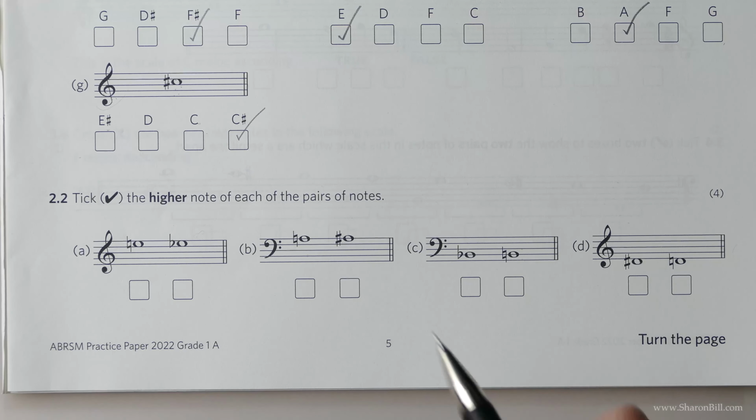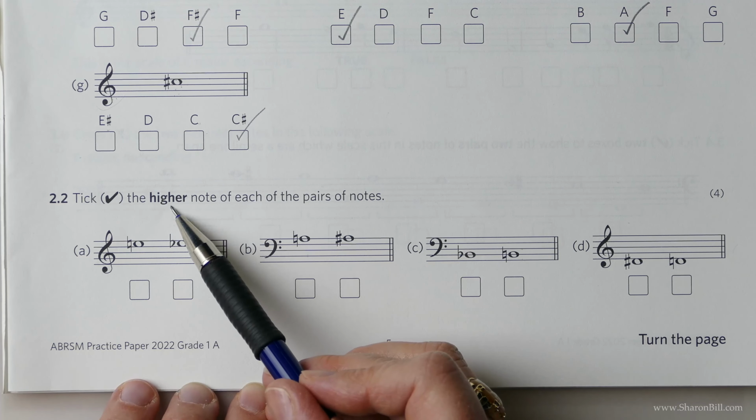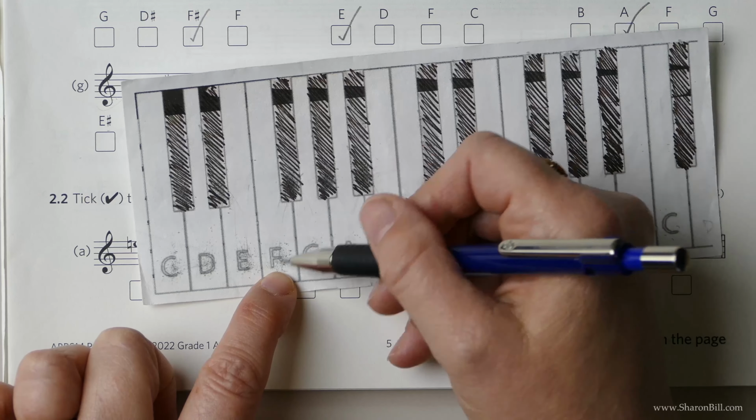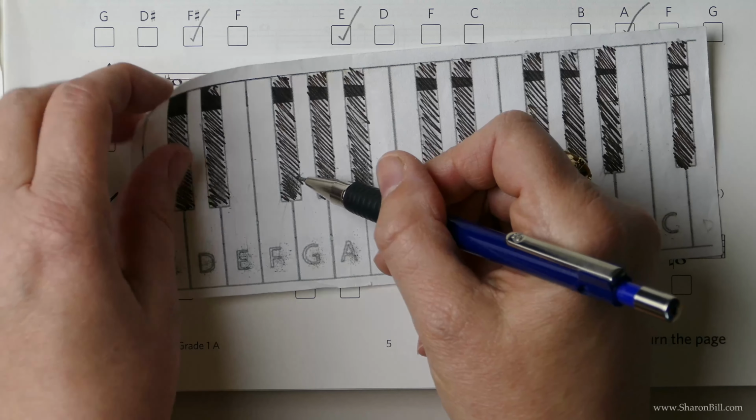Now we need to show which of these is the higher note of the pairs. We know that if we just look at a note, say for example note E or F, a flat lowers or a sharp raises. So we just need to be careful. We know that a flat, E flat, would lower it. If it was, say for example F sharp, a sharp would raise it and make it higher.